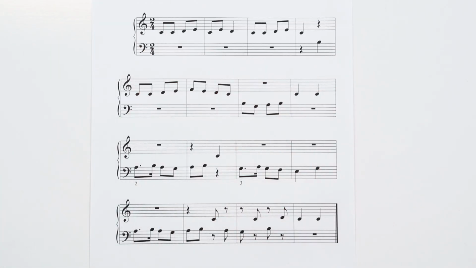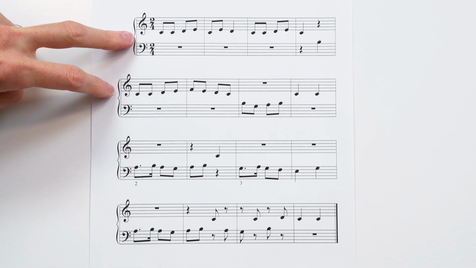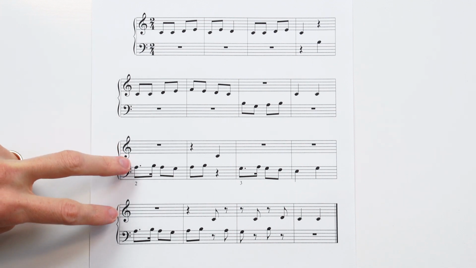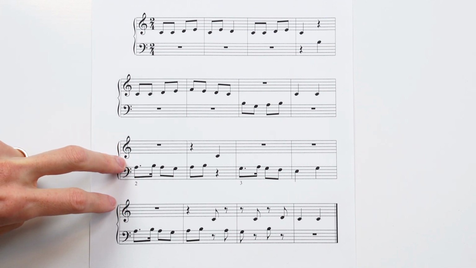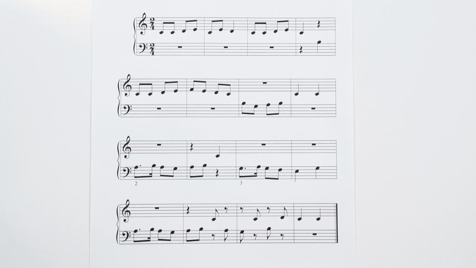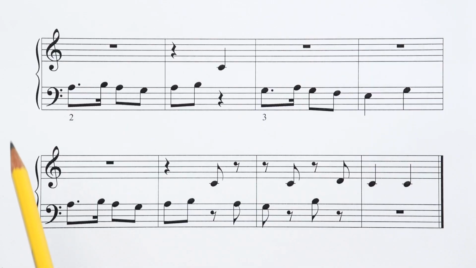Here's the sheet music to the full version of Yankee Doodle. Last time we learned lines 1 and 2, the A section. Today we're going to focus on lines 3 and 4, the B section. So let's come on and look at line 3. Let's start by checking out the rhythms of line 3.